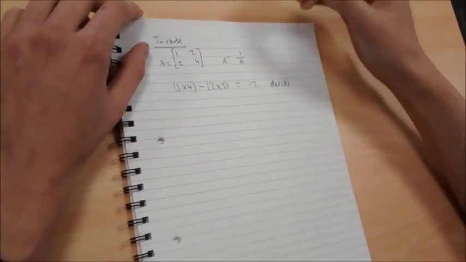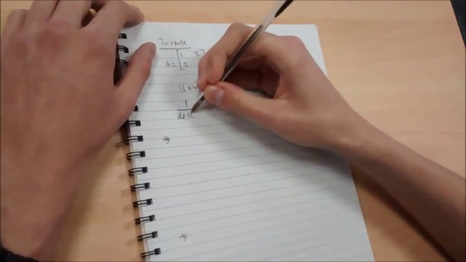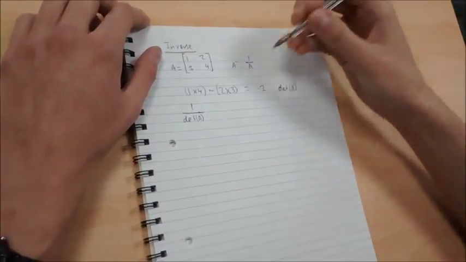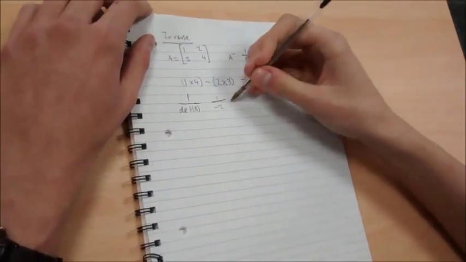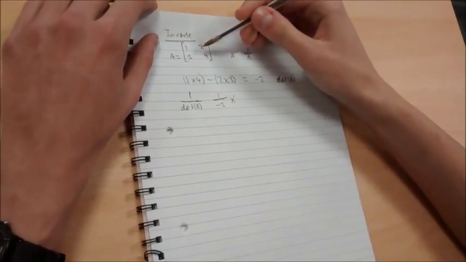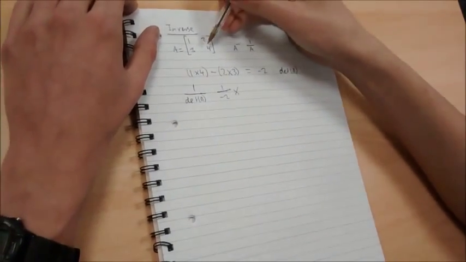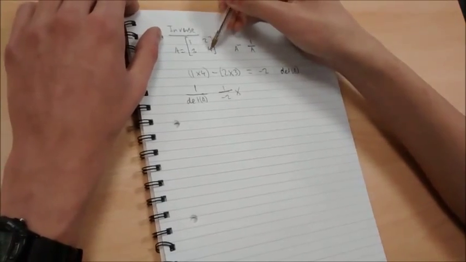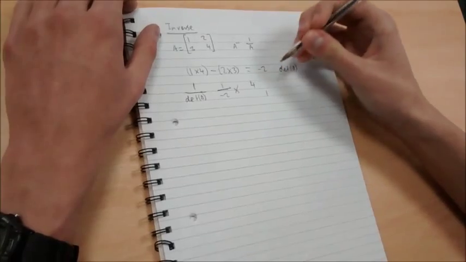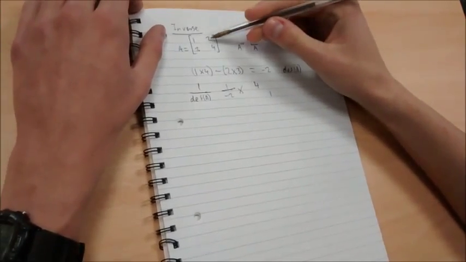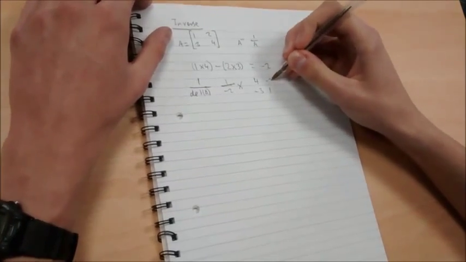And so what this means is that 1 over the determinant of A, which is minus 2, is what we times this matrix by to get the inverse. There's also another step. We have to reverse the top left and the bottom right. So that'll be 4, 1. And we have to make the bottom left and the top right minus. Minus 3, minus 2.